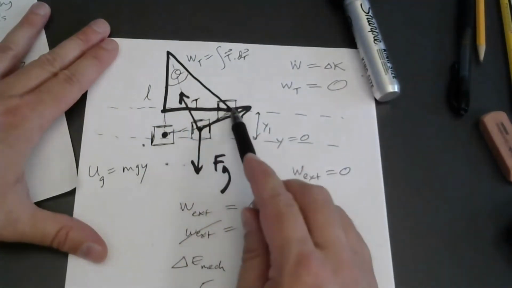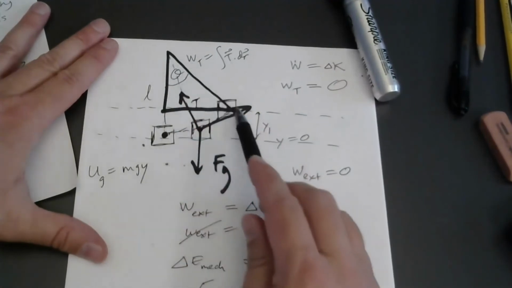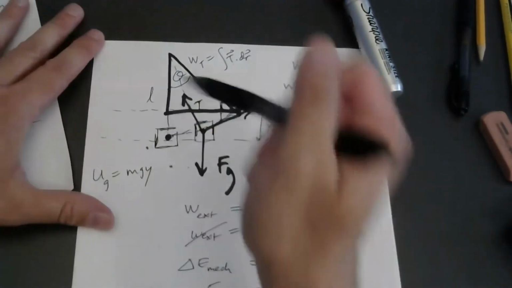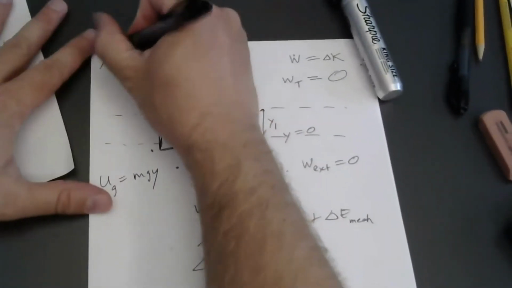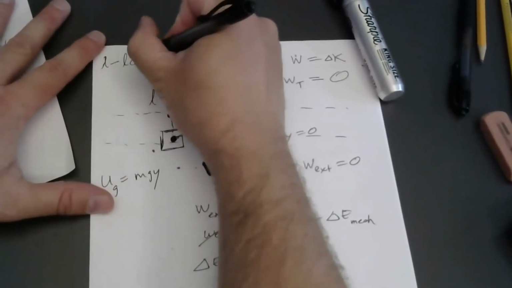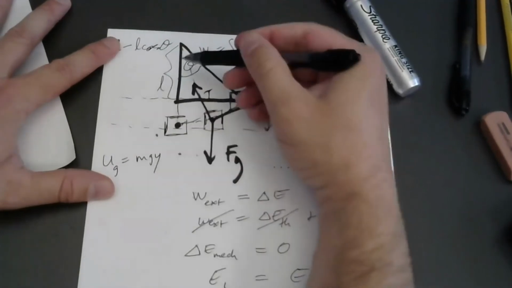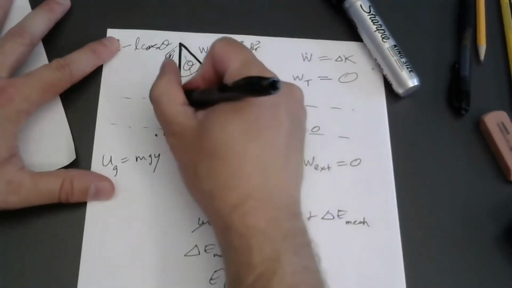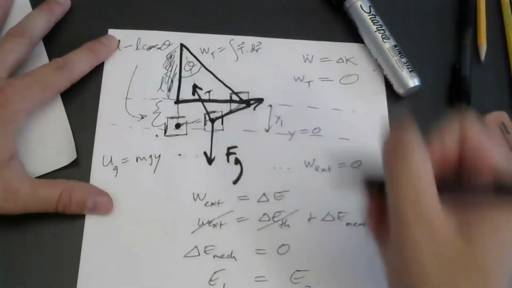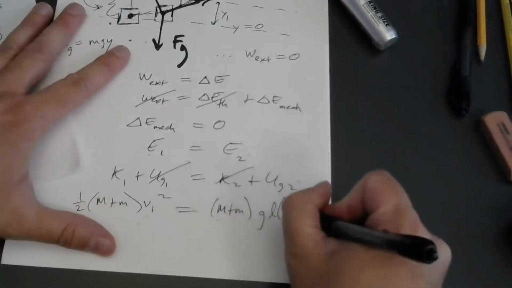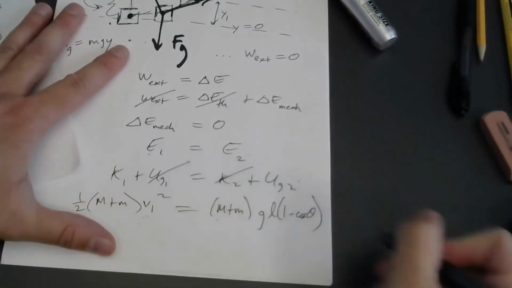Look at the hypotenuse here. This is also L, pivot to center of mass. So if we take hypotenuse L and multiply by the cosine of theta, we get the adjacent side. In other words, L minus L cos theta. That is the length, that's this distance right here, Y1. And we could factor out the L, right? So I'm going to write this as L times (1 minus cos theta).